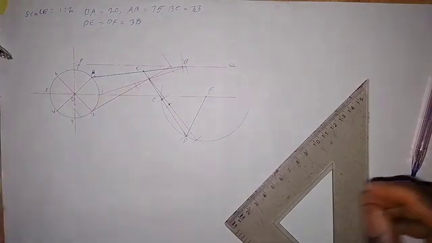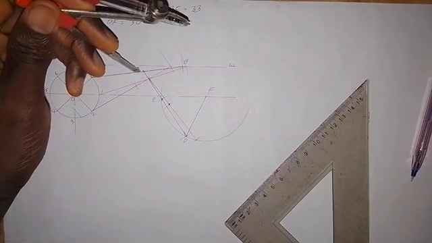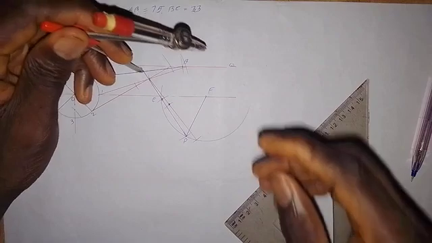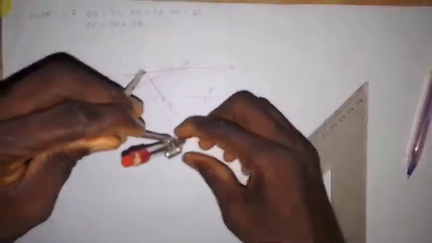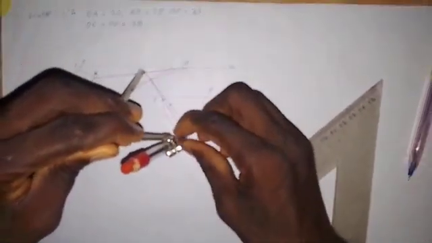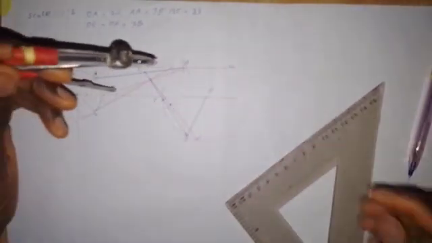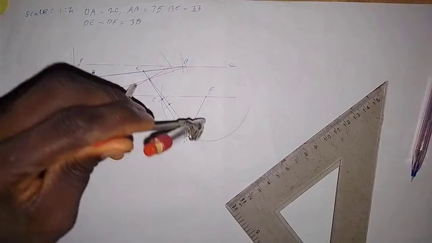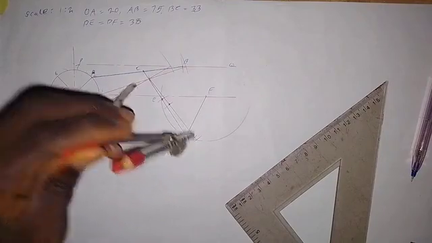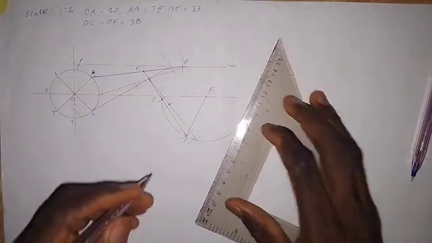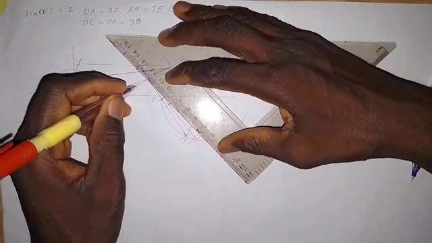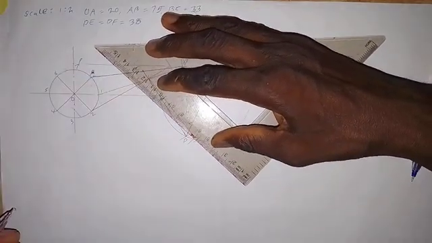So the next thing that we are going to do is that we take CD, take distance CD like this. So we take distance CD. Okay, so we put it on this new point C and we make an arc on this line. Okay, so then the next thing that we are going to do is that we connect these 2 points together like this.